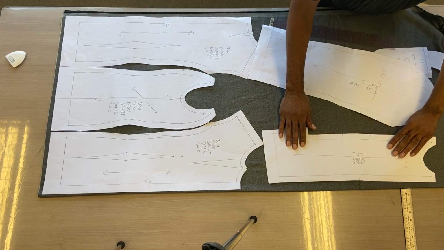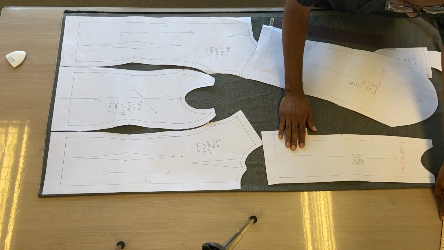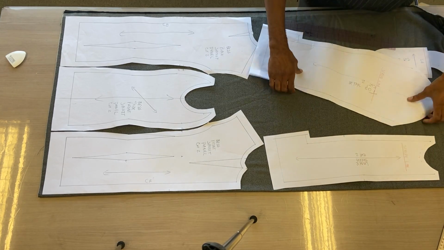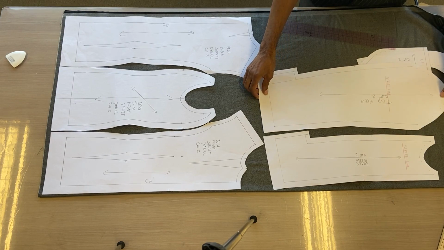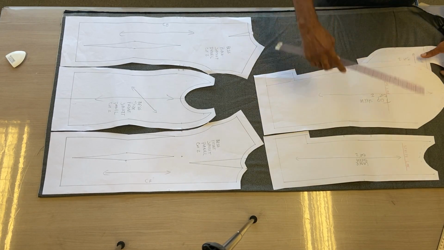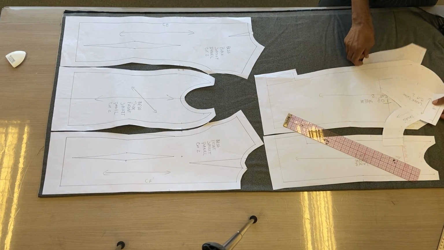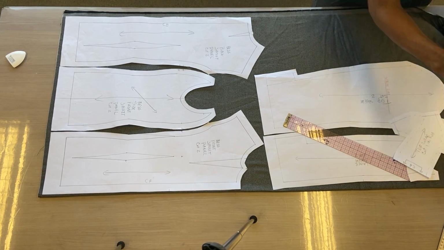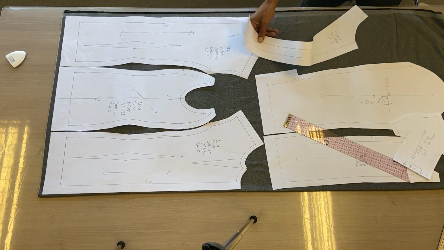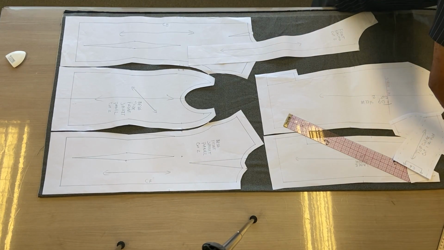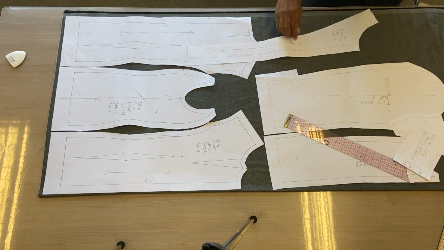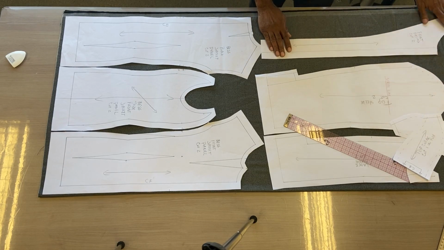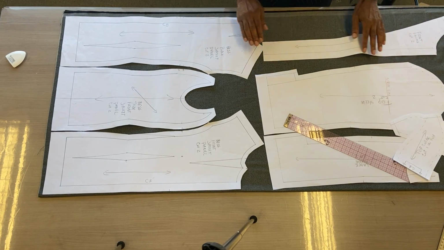Let's see, let's lay out the undersleeve right here. And then I'll lay out my top sleeve. I'm going to lay out my facing. And hopefully all of this is inside of the camera.